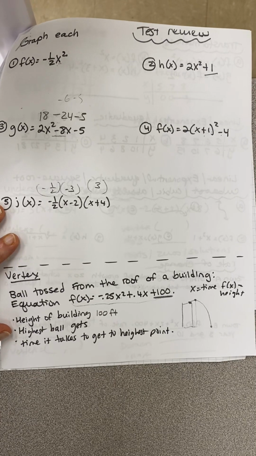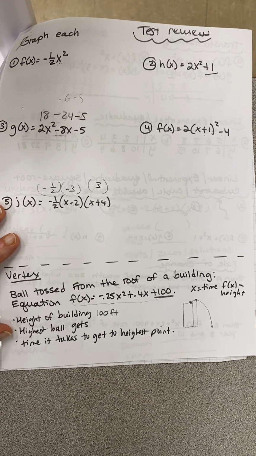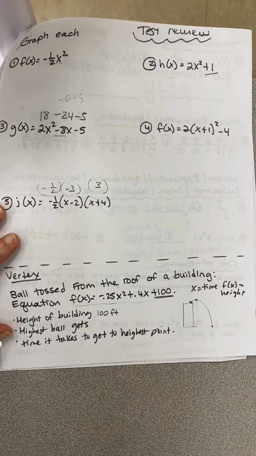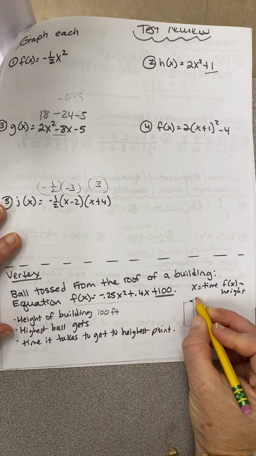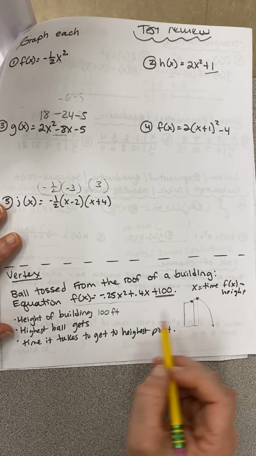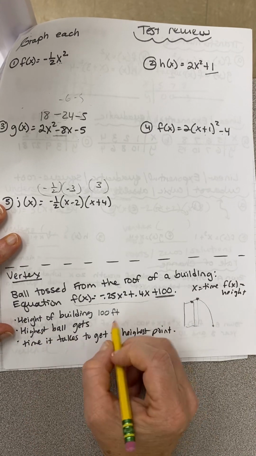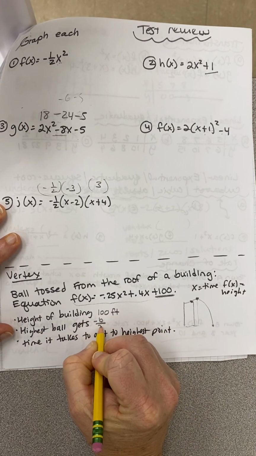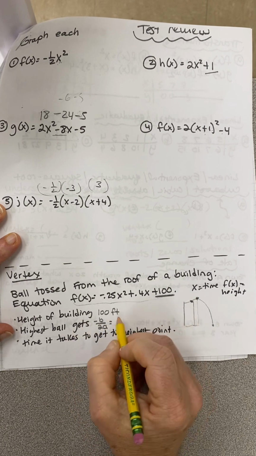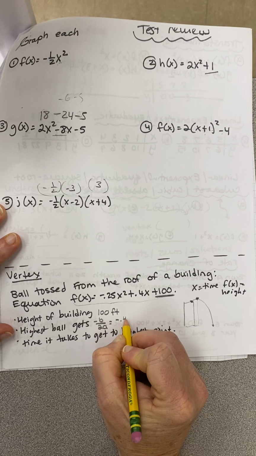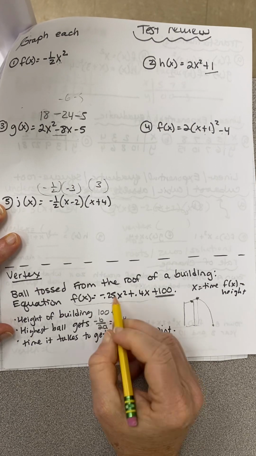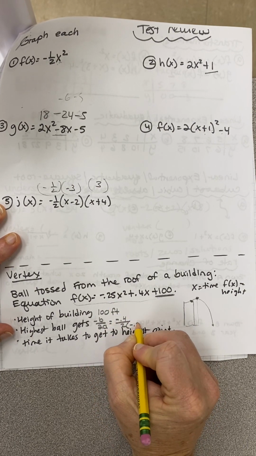Okay. Now, to get to the highest part of the ball, what we have to do is find the vertex. Because this is what we care about right here. Okay. And so to do that, we're going to do negative b over 2 times a. So negative b is 0.4 over 2 times a is negative 0.25.